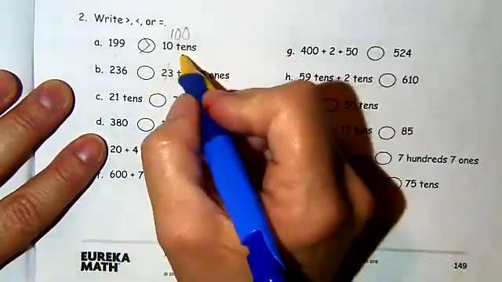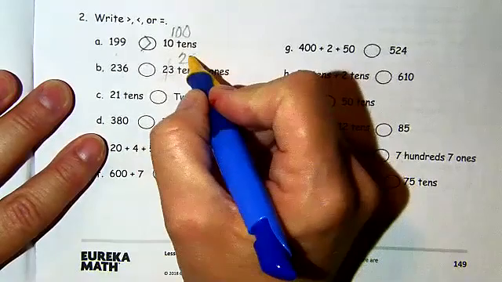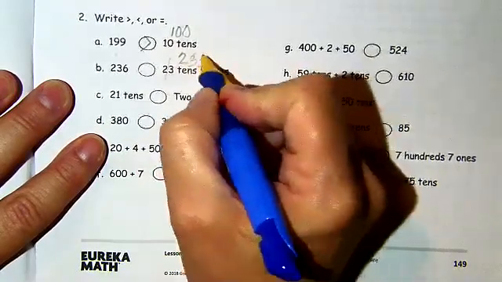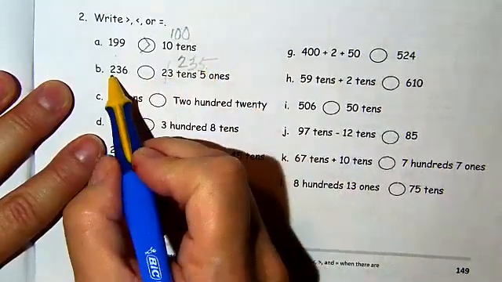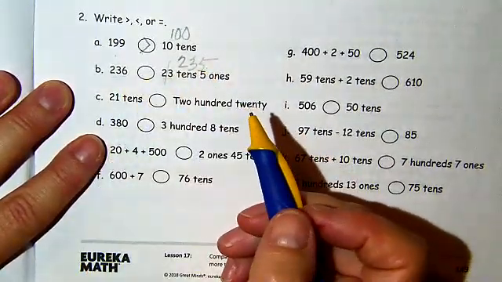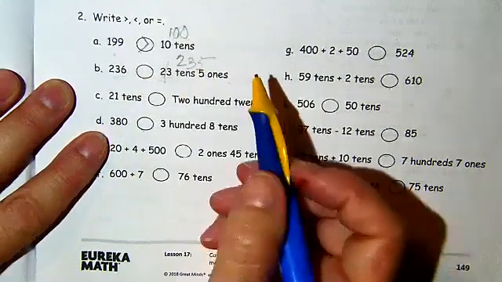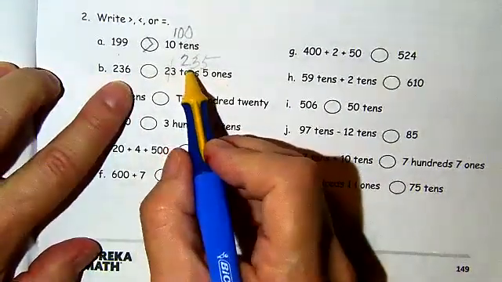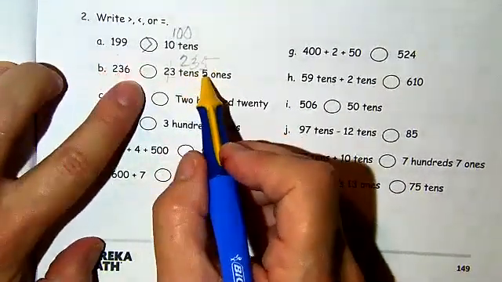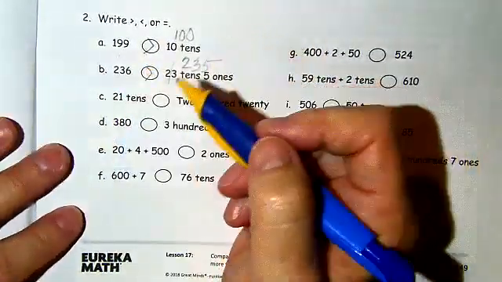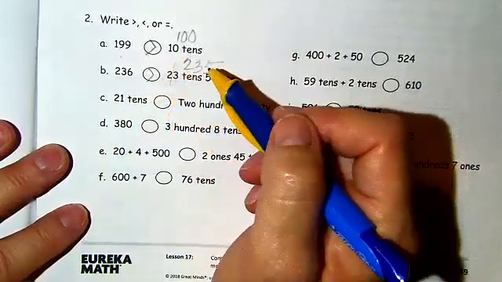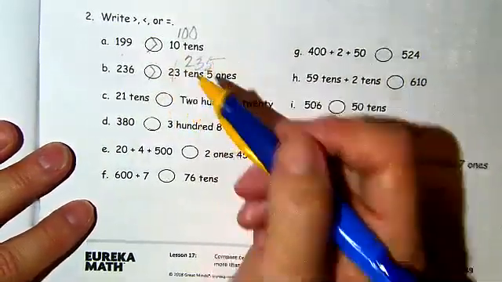So this number is 230. 235, this is 236. The hundreds place is the same, the tens place is the same, the ones is different. 236 is greater than 235.